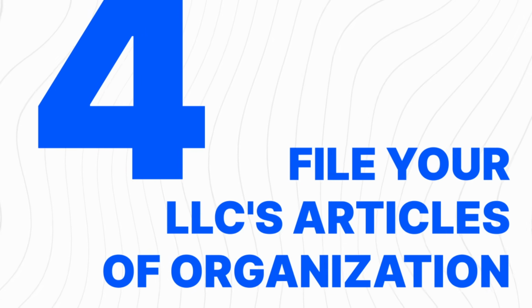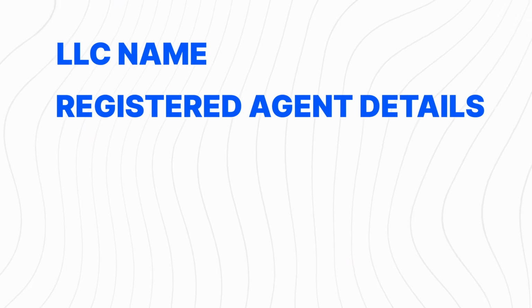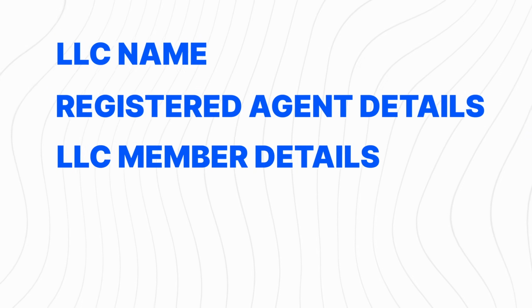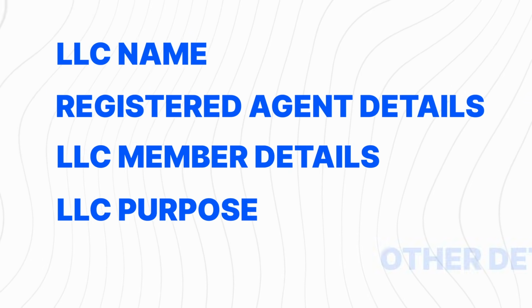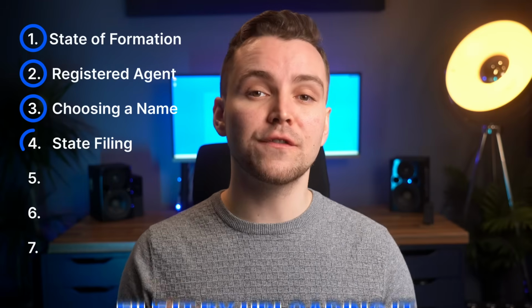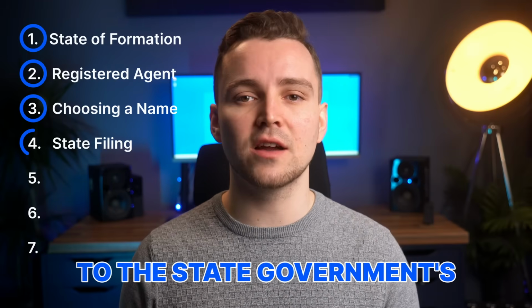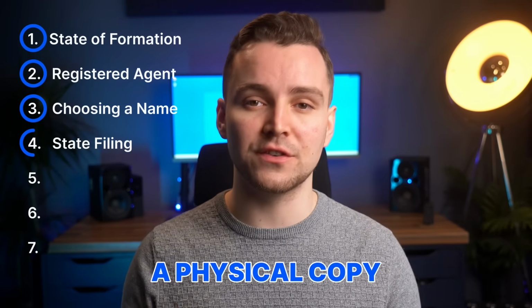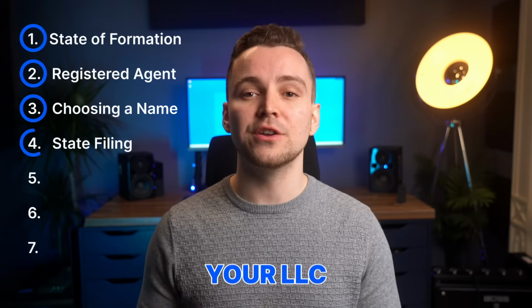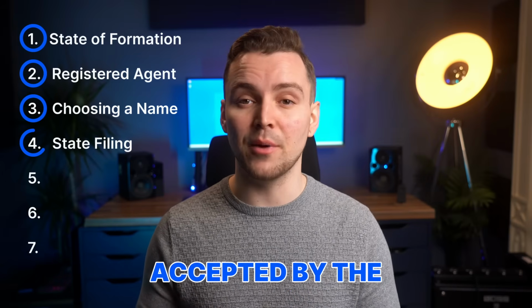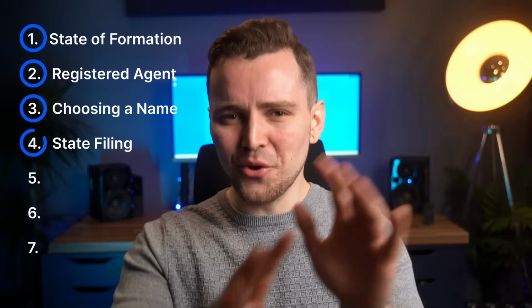Moving on. Once you decide the name for the LLC, you can go ahead with filing your LLC's Articles of Organization. It contains the name you chose, details of the registered agent, details of LLC members, purpose of the LLC, and some other basic stuff. You can file it by uploading it to the state government's website or by mailing them a physical copy. Once it is approved, your LLC is officially accepted by the Secretary of State. Congrats! Yay! Wait, you're not fully done.